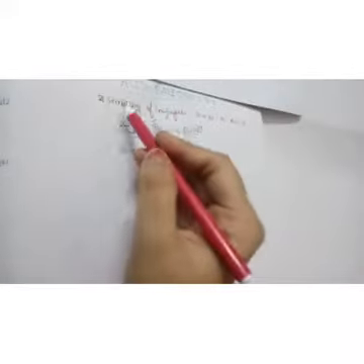Before going to some examples, I want to say that the stability of conjugate base or acid very much depends upon the delocalization power of the conjugate base or conjugate acid.